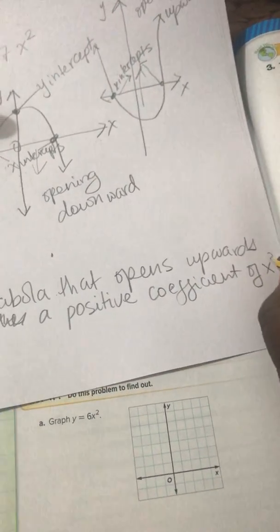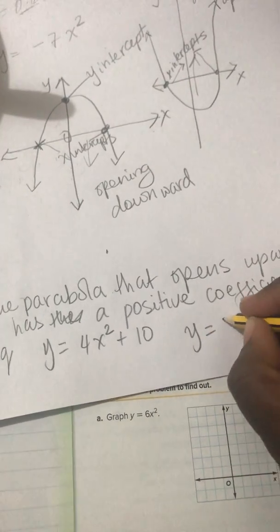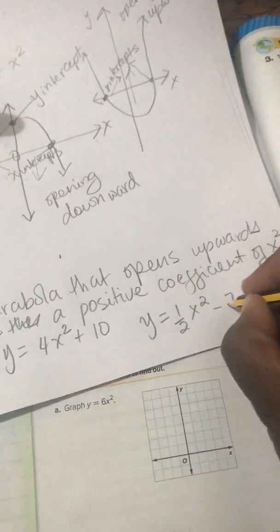So we give examples, whole number. So y equals 4x squared plus 10. y equals half x squared minus 7. y equals x squared. So all these, the graph will look up.